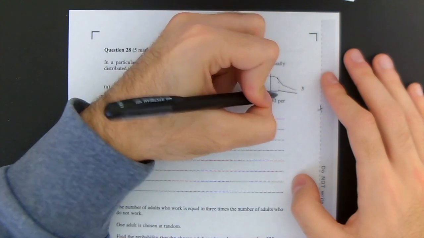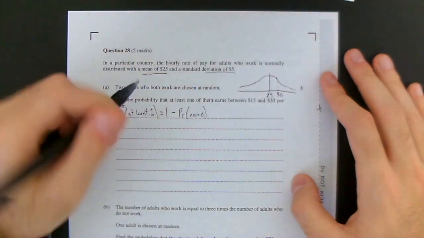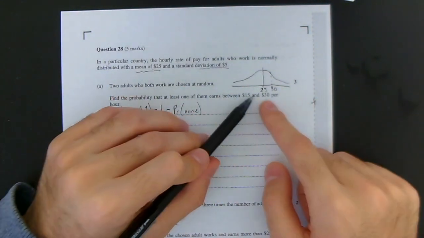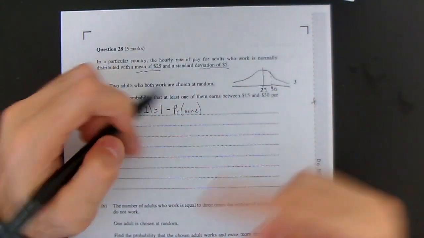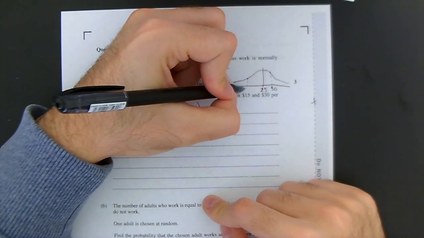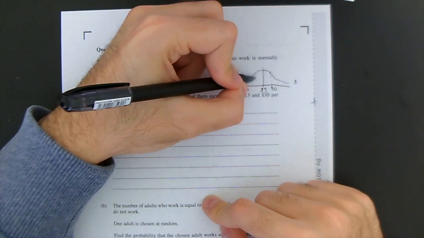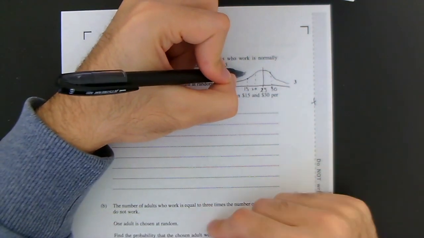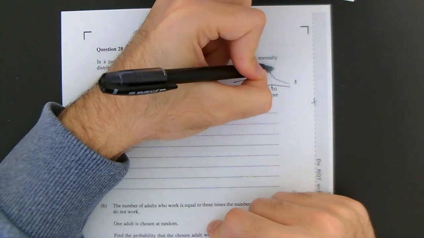One standard deviation is 30, because 25 plus 5 gets us 30, and the 15 lies 2 standard deviations behind. So this is z, if you like to think of it as minus 2, and z equals 1.